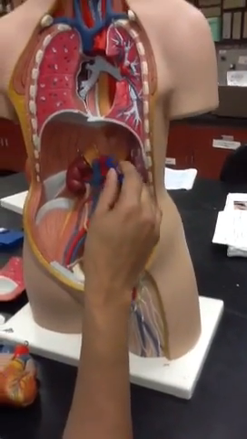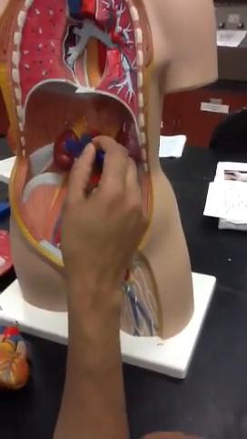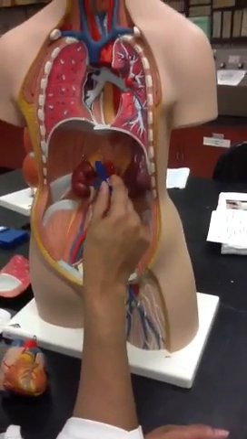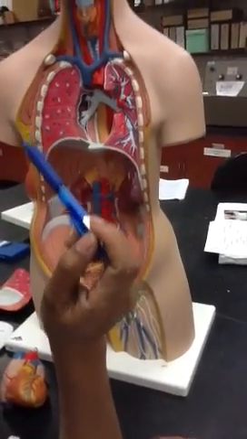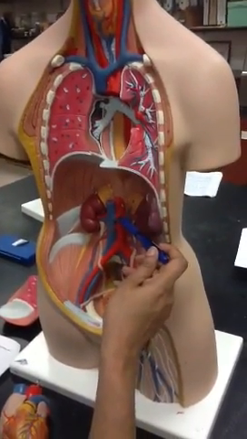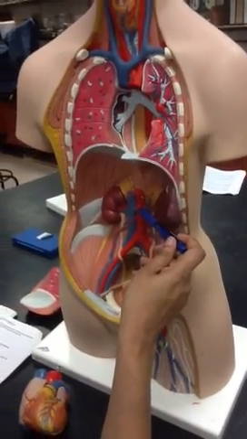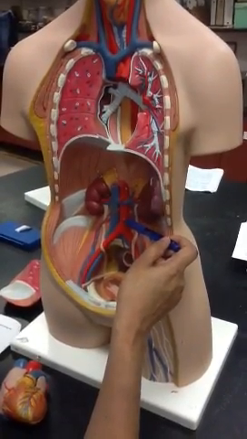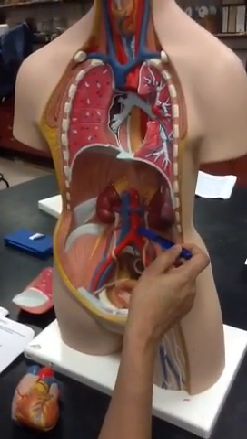So those three are what, Professor? The left gastric, the splenic, and the hepatic. Those three together make what's called the celiac trunk. Now you move down, and this one is called what? Superior mesenteric. Superior mesenteric artery. And the bottom one is the inferior mesenteric.